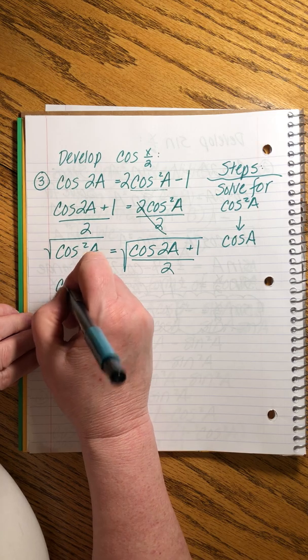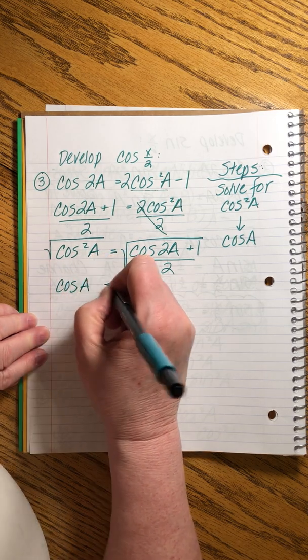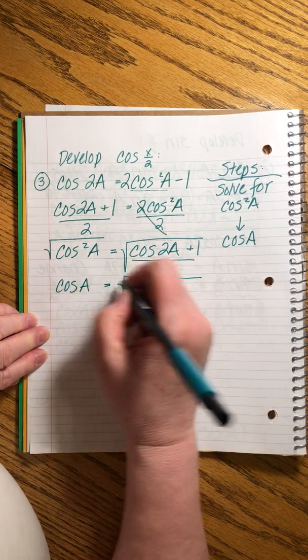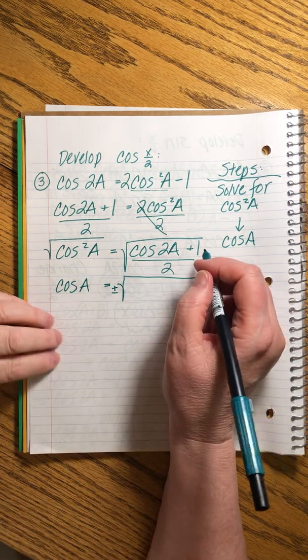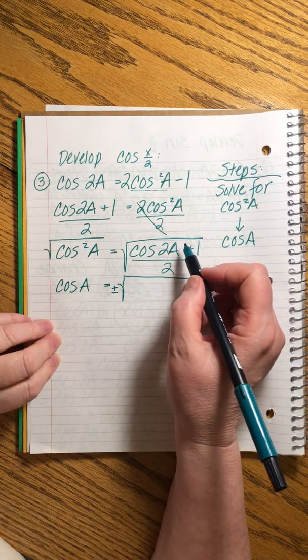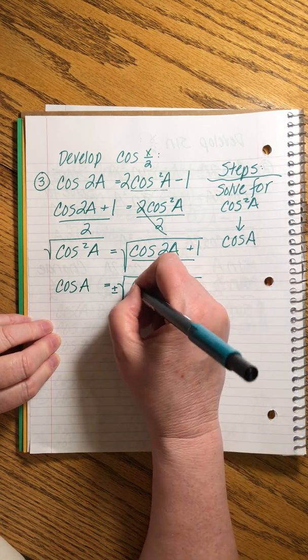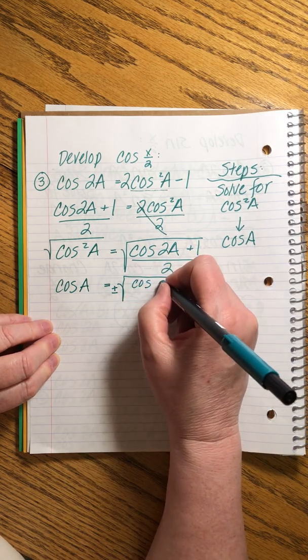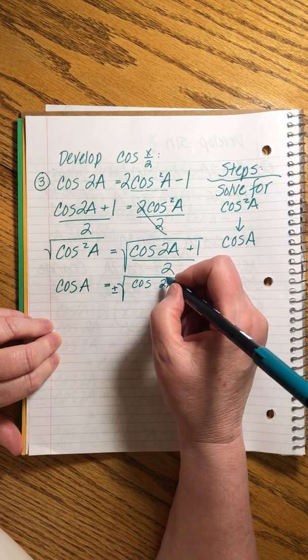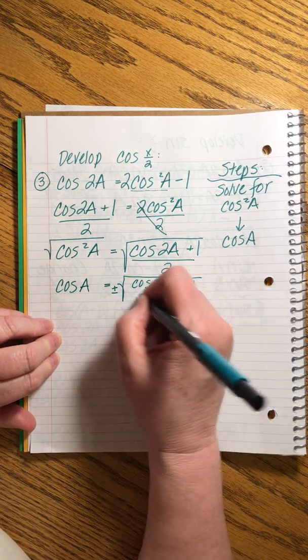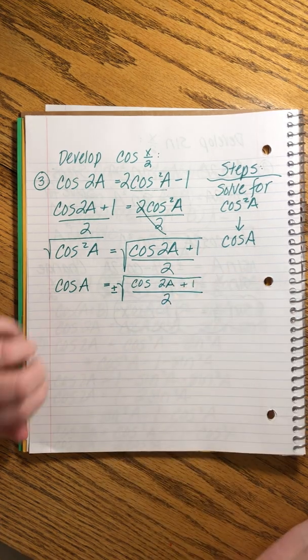So we say that the cosine of A equals plus or minus cosine of 2A plus 1, and it's all over 2.